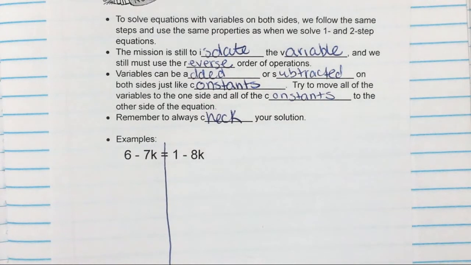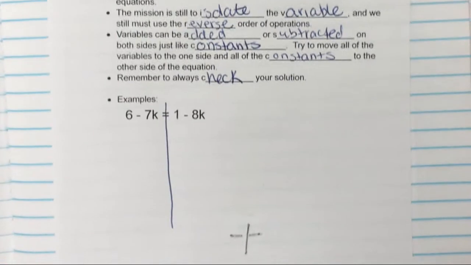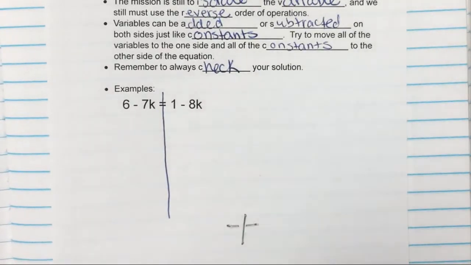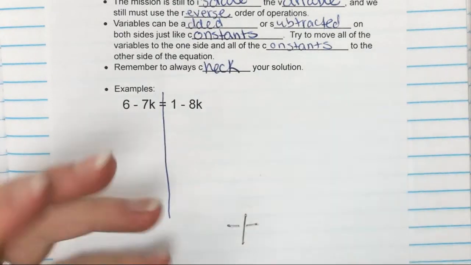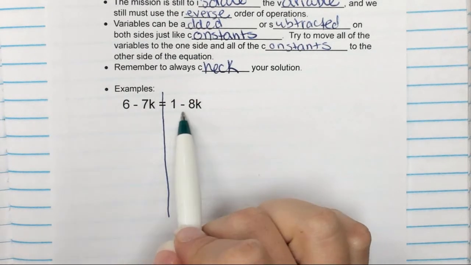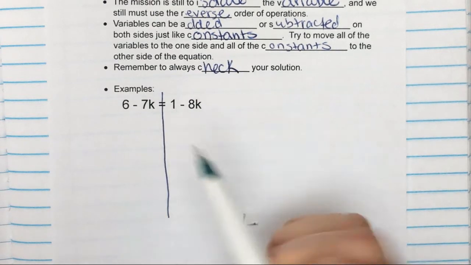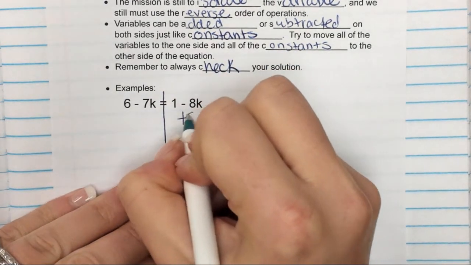Alright, so for example, we have 6 minus 7k is equal to 1 minus 8k. And I'm going to try to move all the variables to one side and all the constants to the other. It doesn't matter which one goes to the left and which one goes to the right. We just want to make sure that all the variables are on one side and all the constants are on the other. So I'm going to move the variables first. Notice I have a minus 8k here. So in order to cancel out a minus 8k, I'm going to need a plus 8k.